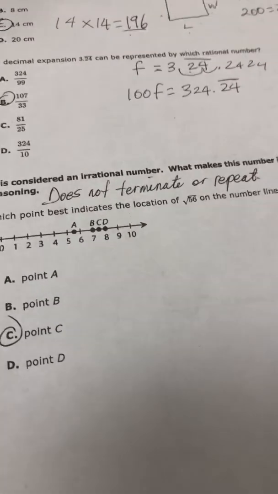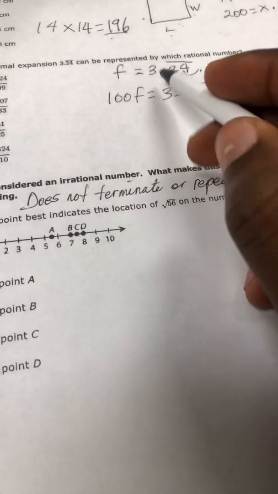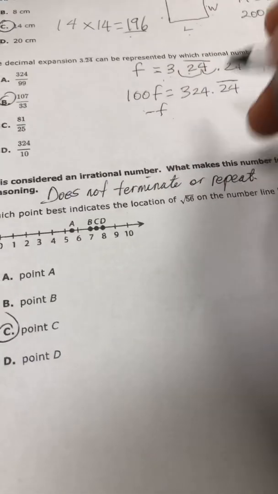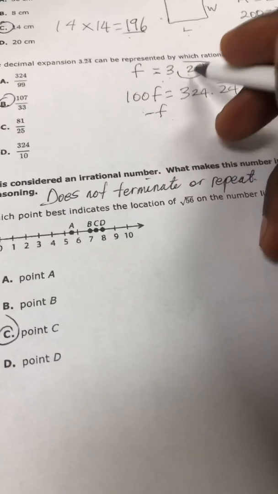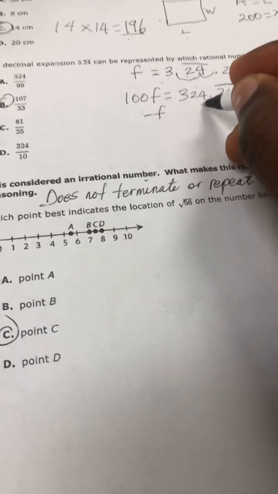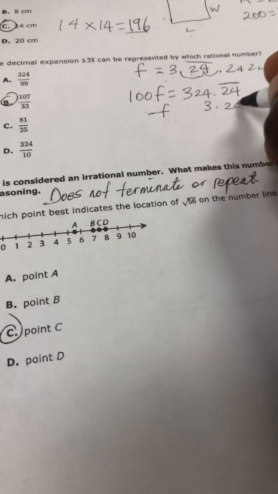Okay, when you get to this point, you're going to subtract f. On the left side, you're subtracting f, and on the right side, you're subtracting the value of f, which is 3.24. So make sure you line up your decimal properly.